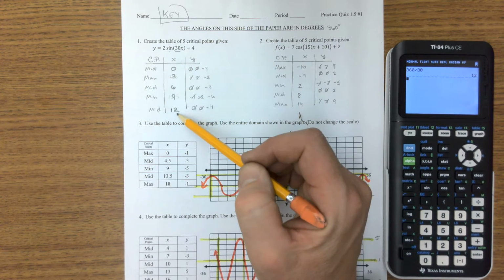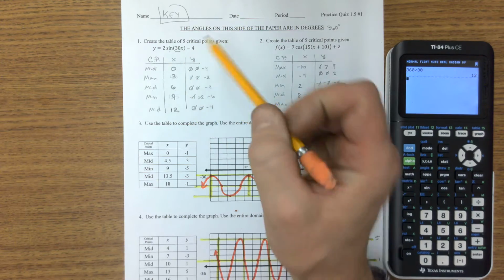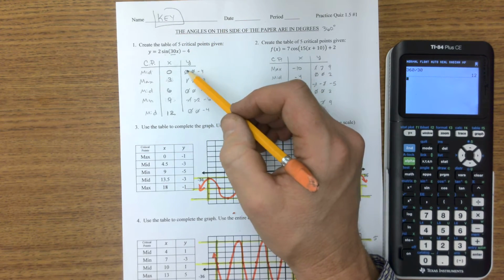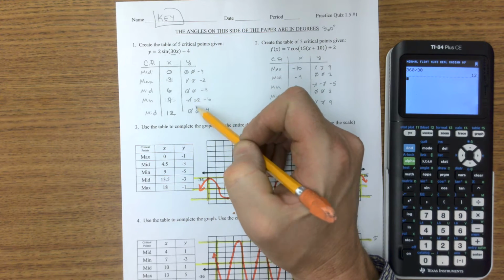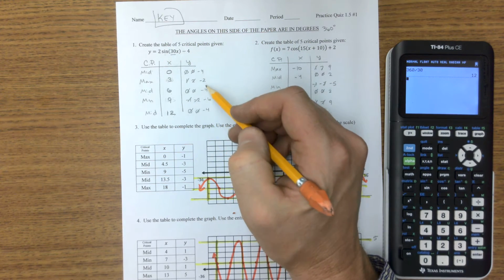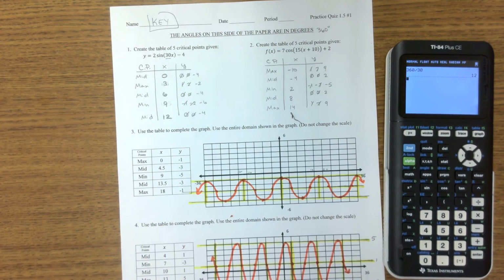So I just did 0 to 12. The middle here is 6. Middle is 3 and 9. Now I change the y values based on multiplying them by 2. So I multiply them all by 2. Then I subtracted 4. And you'll have these values. Table is done. You don't have to make the graph.